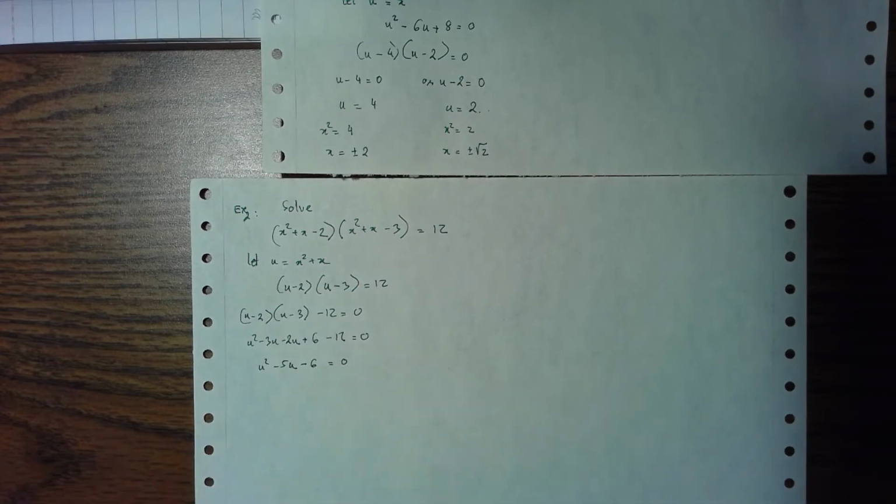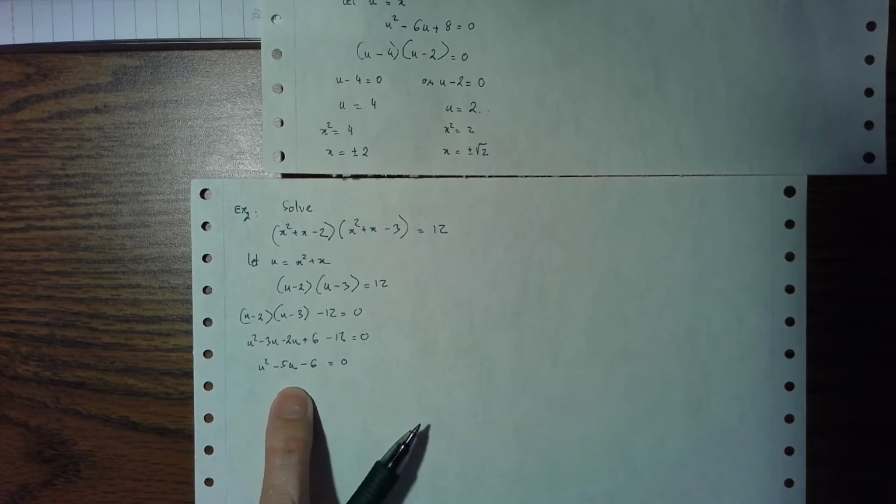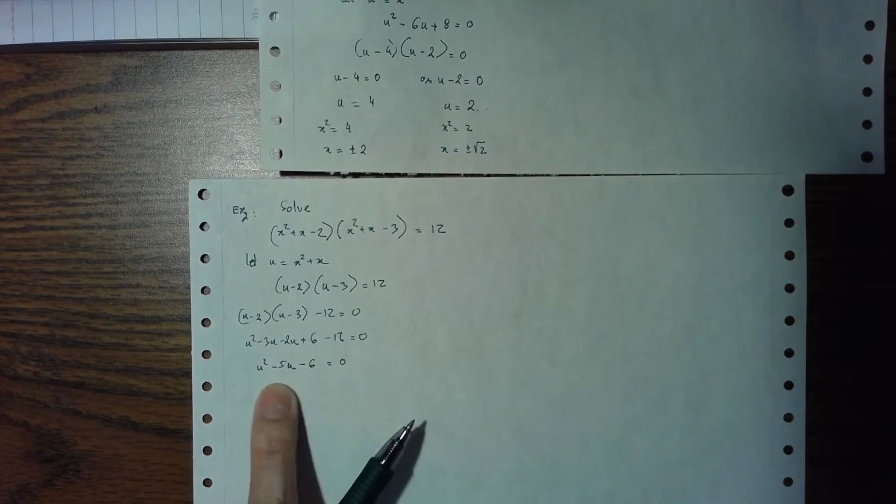Look at that. After I name the variable, I turn a very hard, complicated problem into a quadratic. Oh my god. Alright, and what is this? This is a quadratic, right? We can factor it easily.